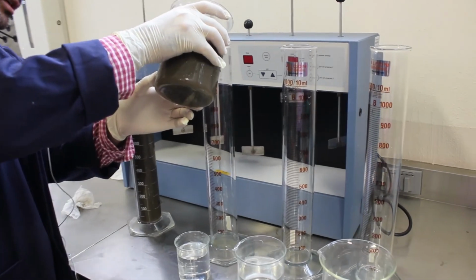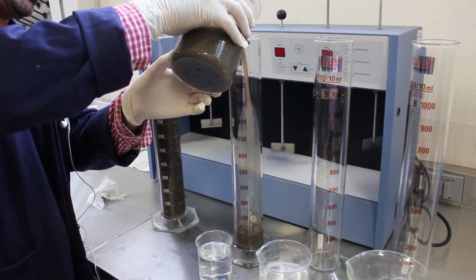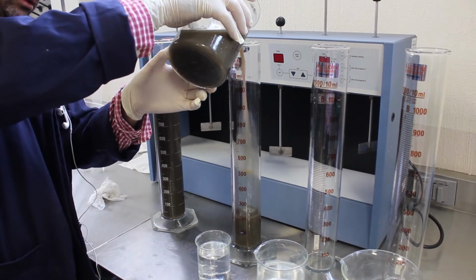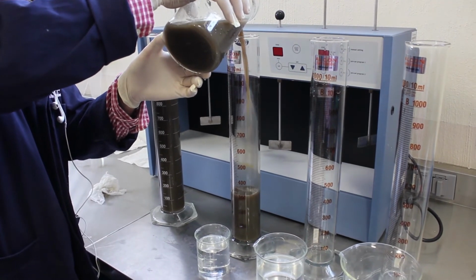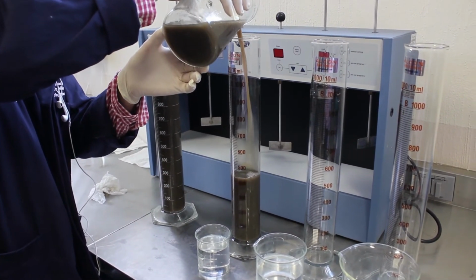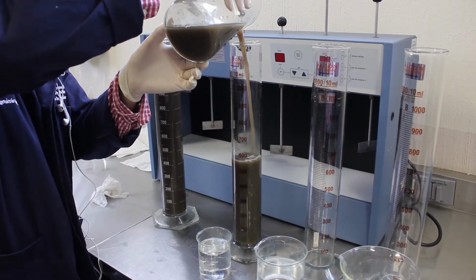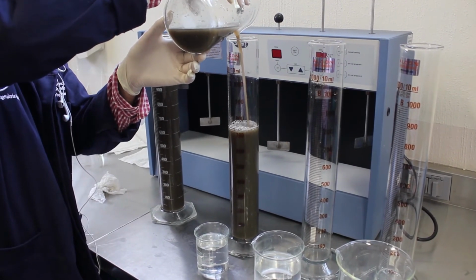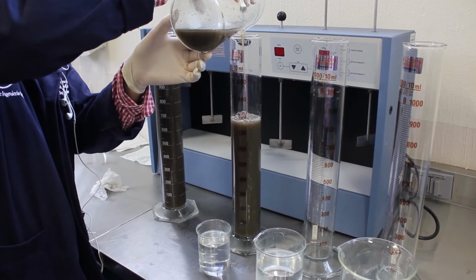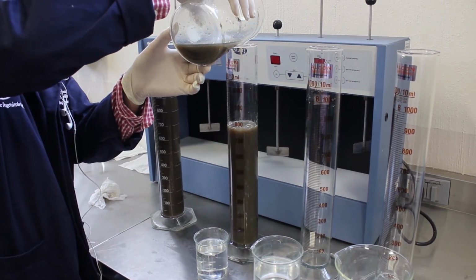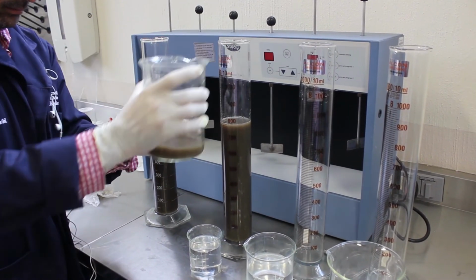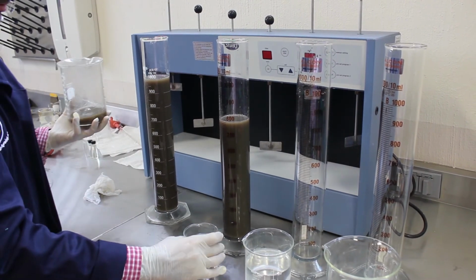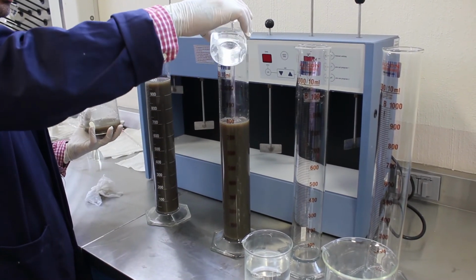In our second column, we're going to add 800 milliliters of wastewater and 200 milliliters of distilled water.